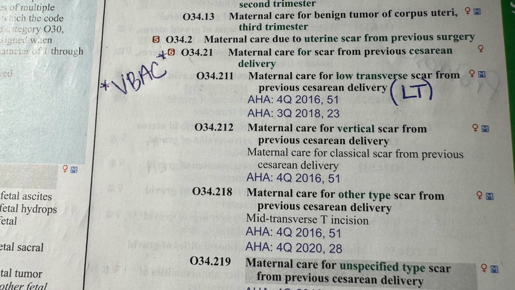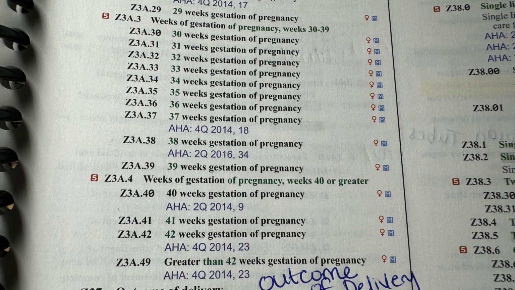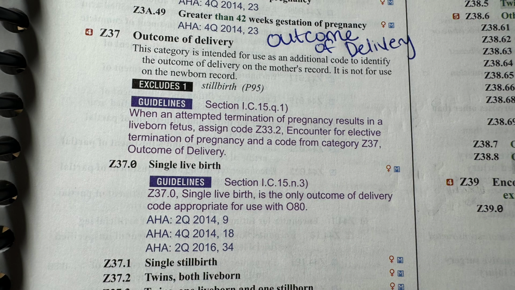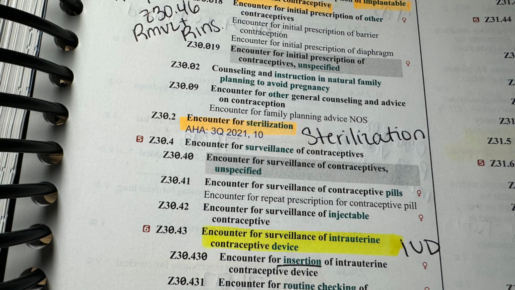And again, like I said, my diagnosis codes were the O34.211, Z3A.39, and Z37.0 on this delivery. And then for the sterilization code, I did Z30.2.